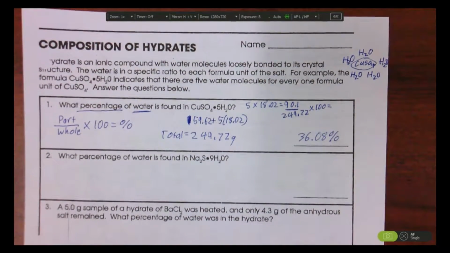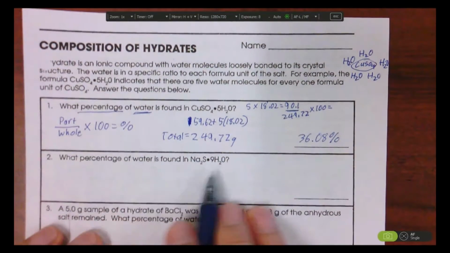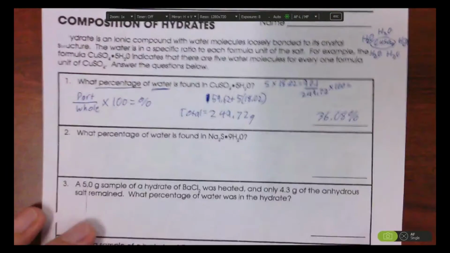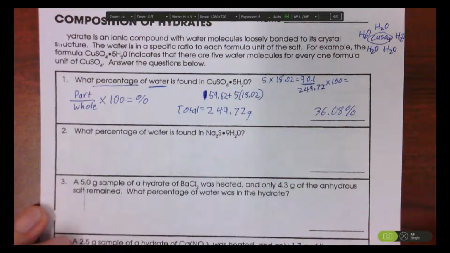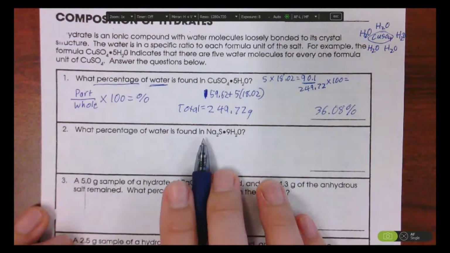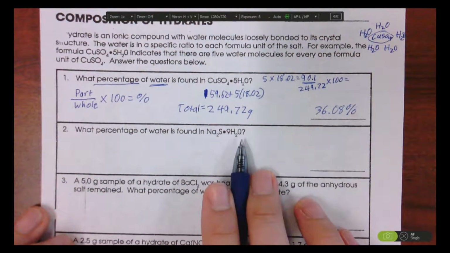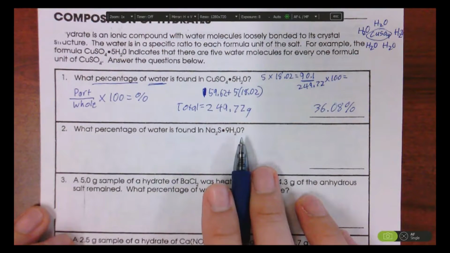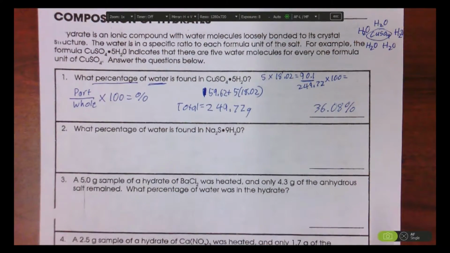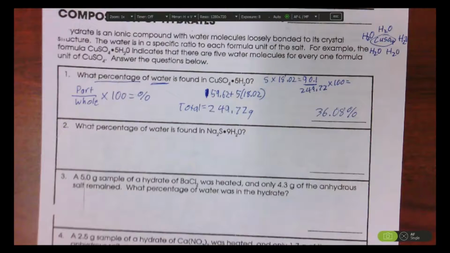And that's basically how some of these are going to work. Now, you could do the next one actually by yourself real quick, because it's the same setup. Basically, a quick shortcut is this. Find the mass of each two separately, and all 9 waters. Then add them together, that's your whole. Then put the water over the whole.